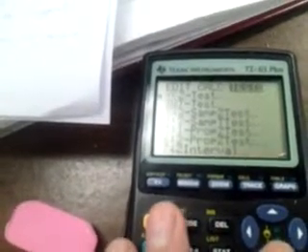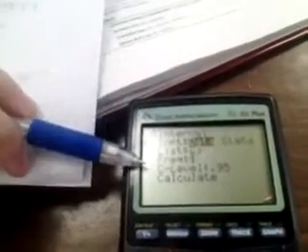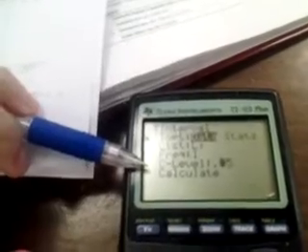So you go to stat, tests, and then T interval, and then you use data, and then put list 3, frequency 1, C level is 0.99, calculate, and you got the answer. That's the answer, from that point to that point.